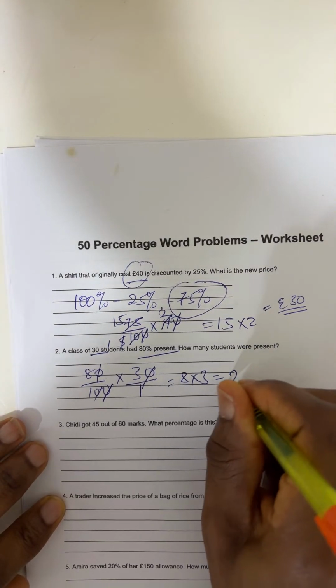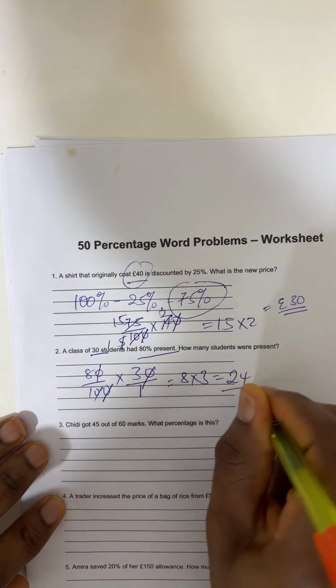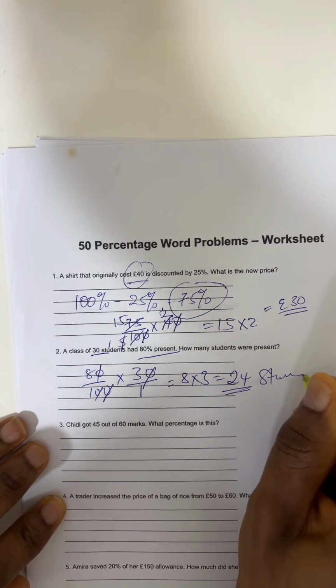So 8 times 3 is 24. So the answer is 24 students were present.